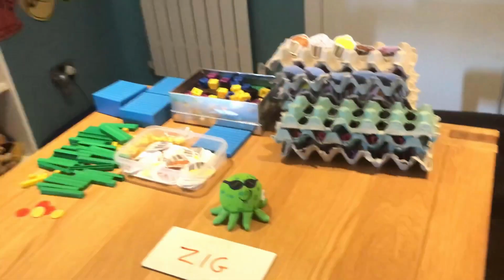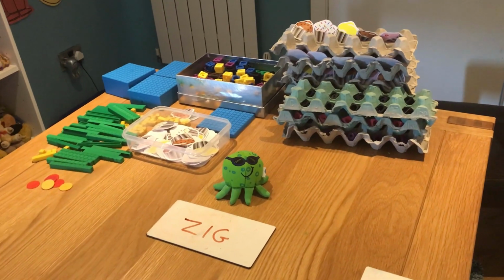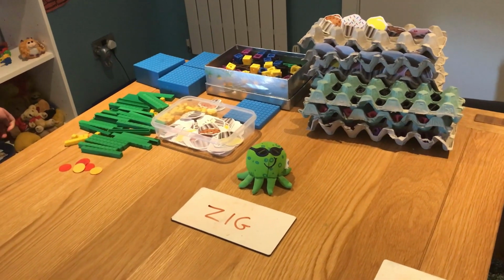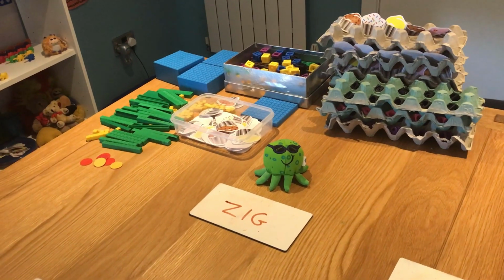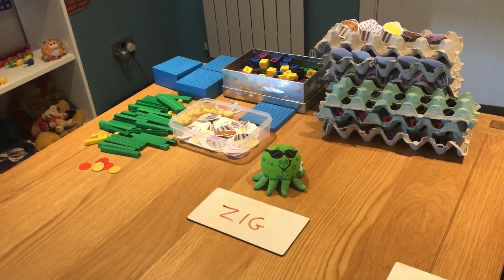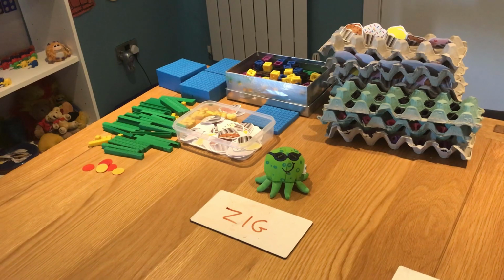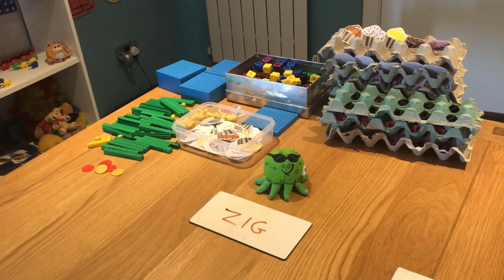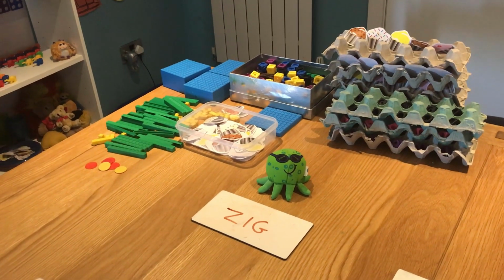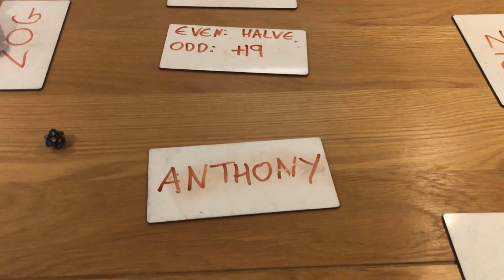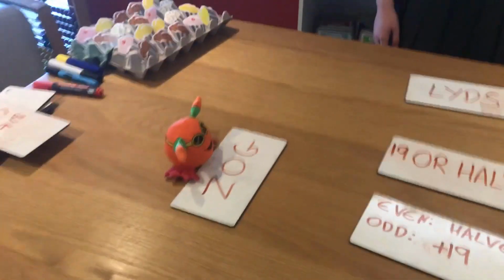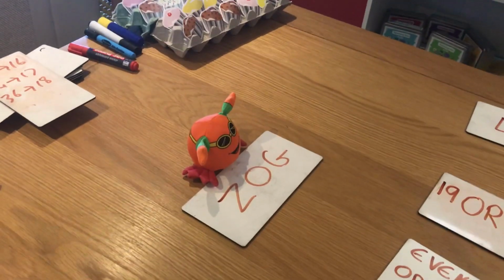Yes. Over to Zig. 9. So 9 is odd, so I need to do 9 plus 19. I add 20, and then it's 29. Take 1 is 28. Well done, Zig. Half of 28 is 14. Zog, a half of 14 is 7.